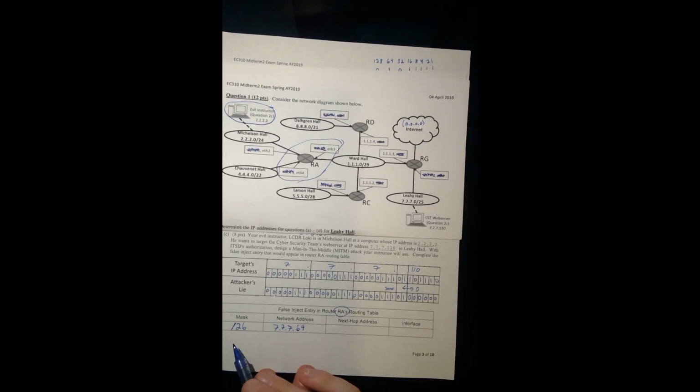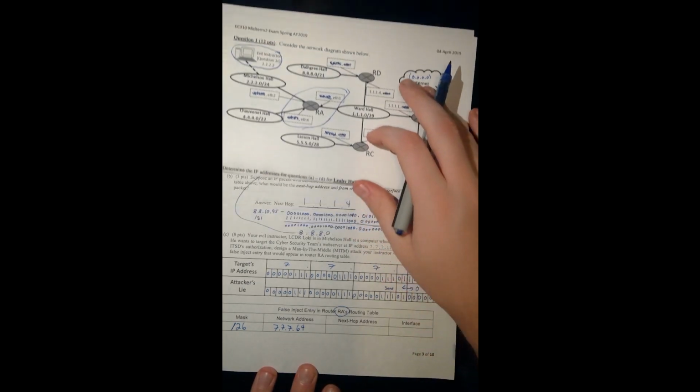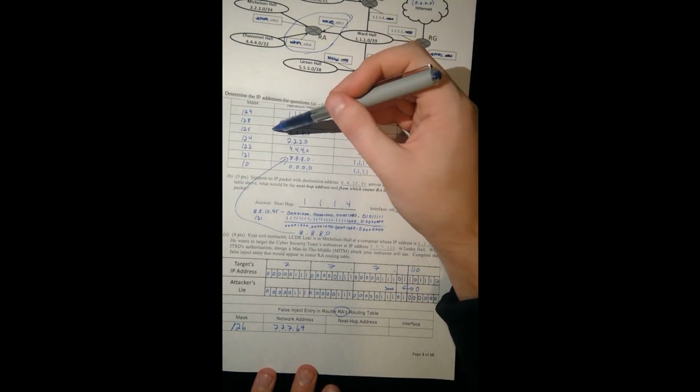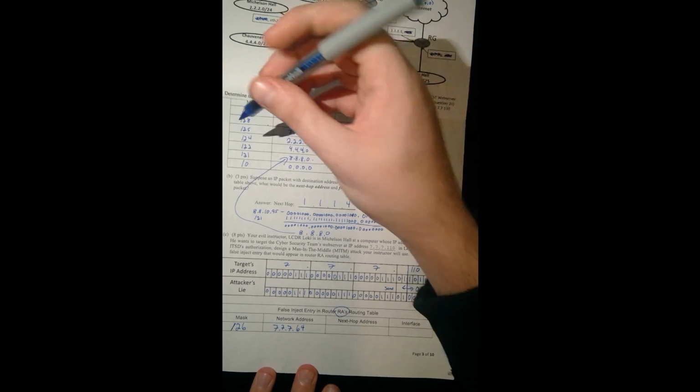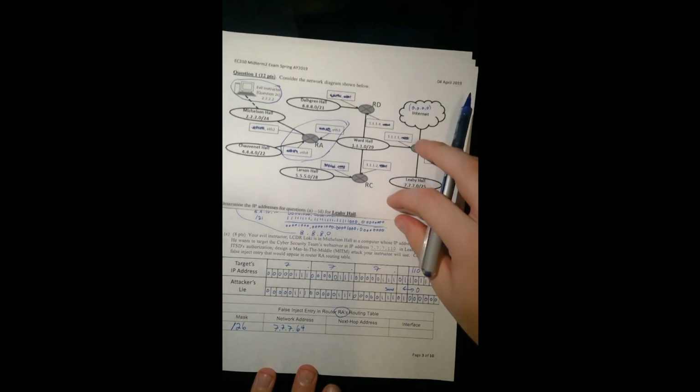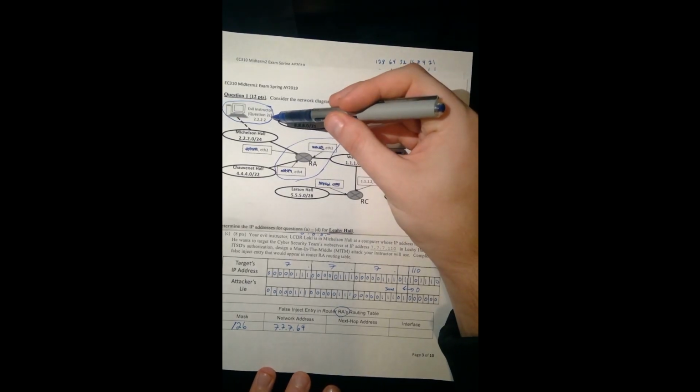They're putting in this fake network with a mask of /26 and a network address of 7.7.7.64. That's going to go in the table here. We're going to insert it above the /25, which means it's going to check that one first. So if we're trying to go to address 7.7.7.110, we're going to go to this rule first. And that's actually going to take the traffic and send it to the evil instructor instead.